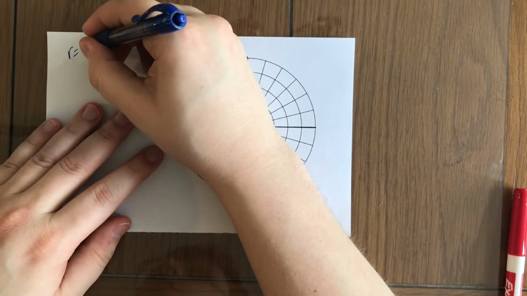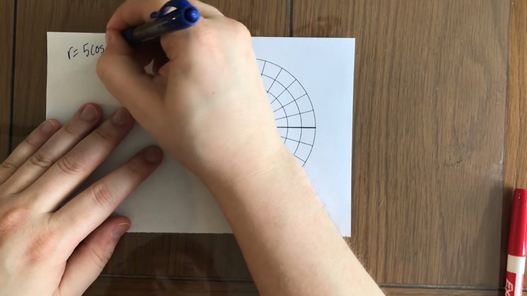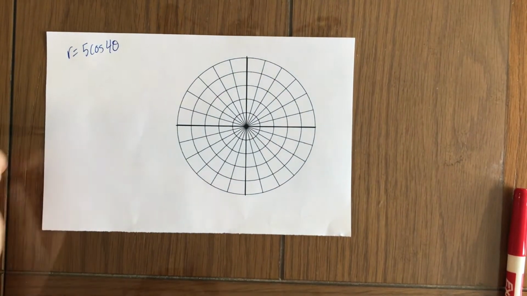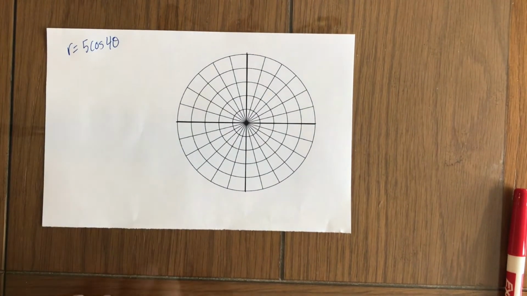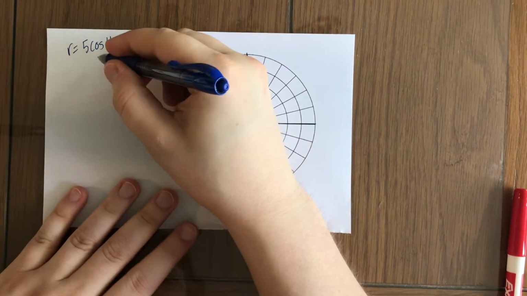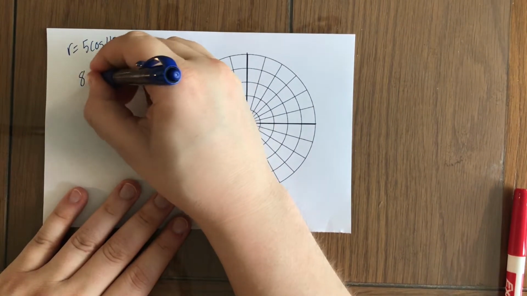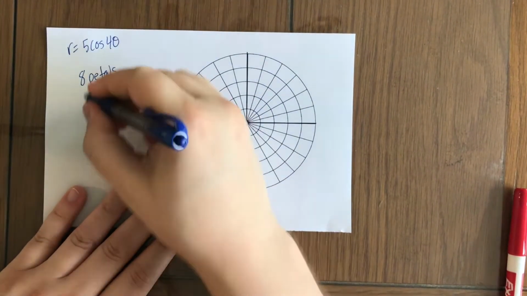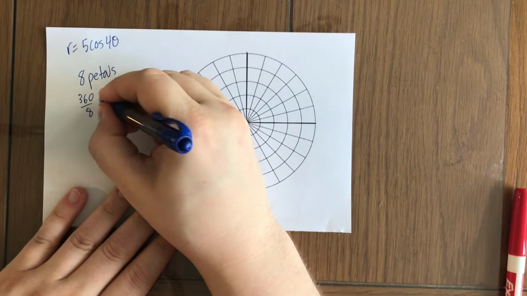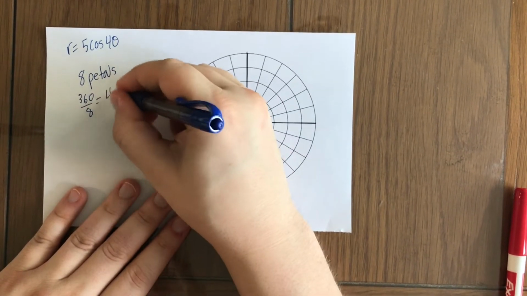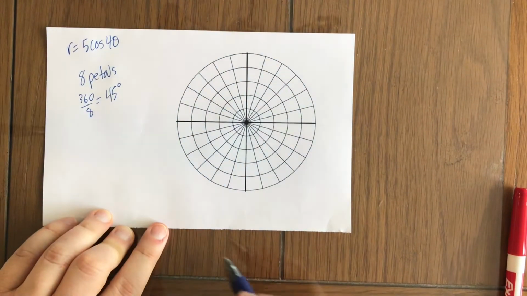We have r equals 5 cosine 4 theta. And I'm just going to use the shortcuts here. I'm not going to draw the actual big graph here. So let's see, it's 4, so that means there's twice as many petals. So this is going to have 8 petals total. The angle in between those petals is 360 divided by 8. That's going to be 45 degrees in between them.